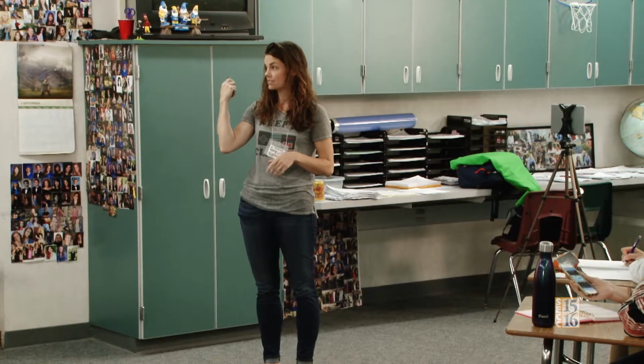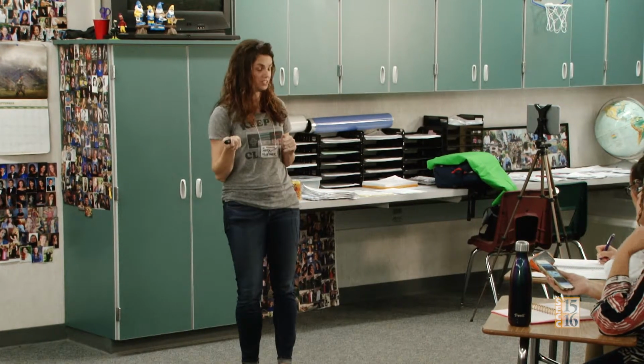So that's the Prisma app. That's a link to the App Store if you want to play around with it. It's super fun. It's super addicting. You're warned.